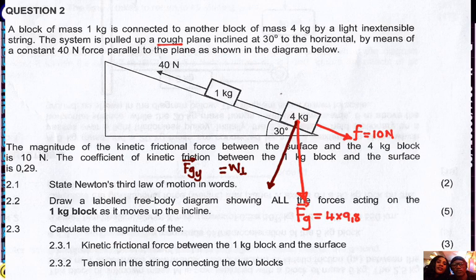Then there will be another one that I'm going to put in green that points in that direction, the green one. Some of you love to call it W parallel. Some of us love to call that one FG subscript X. It's along the X axis. All right, so we're going to find that. The angle will find itself here. So the 30 degrees will be right there all the time.